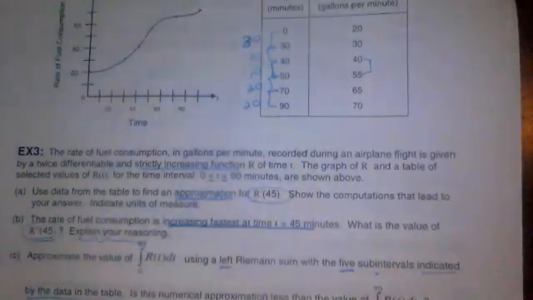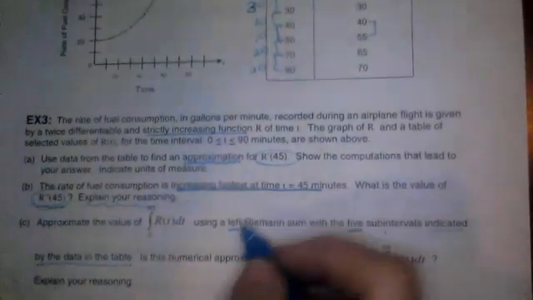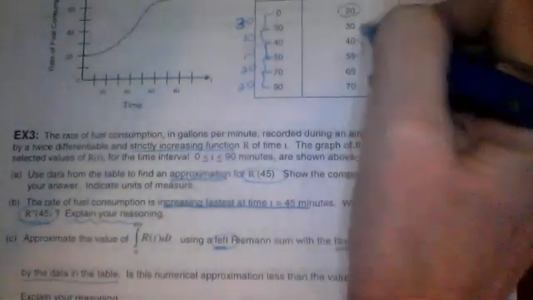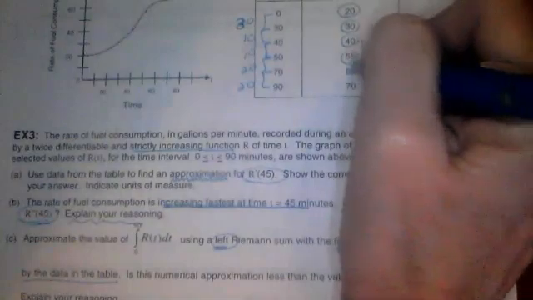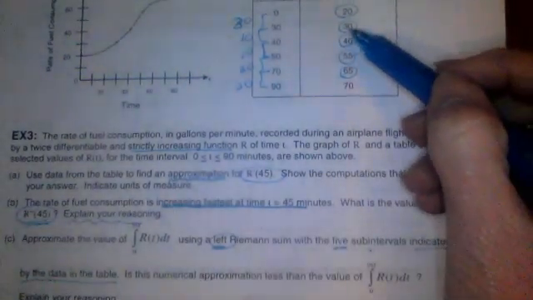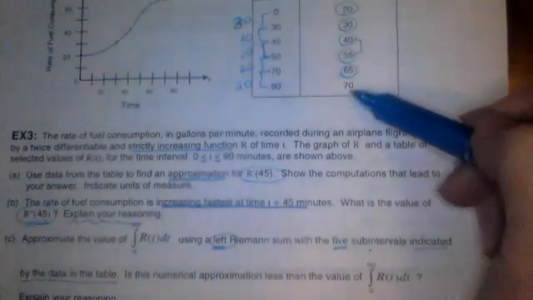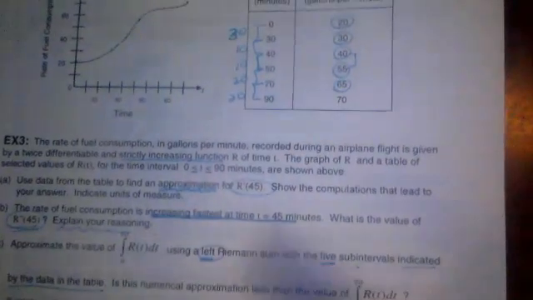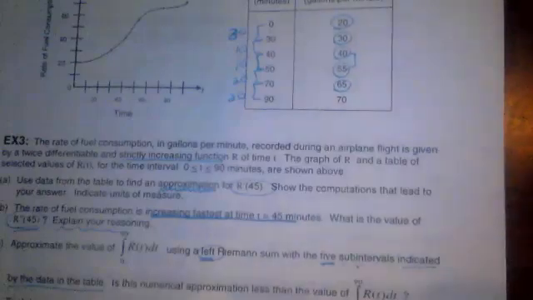Then they told us to use the left. Let's see. Did they say left? Yeah, left. So the left would be the 20, 30, 40, 55, and 65. If they had said right, I would have used 30, 40, 55, 65, and 70 for my heights. But for the left, these are going to be my heights.